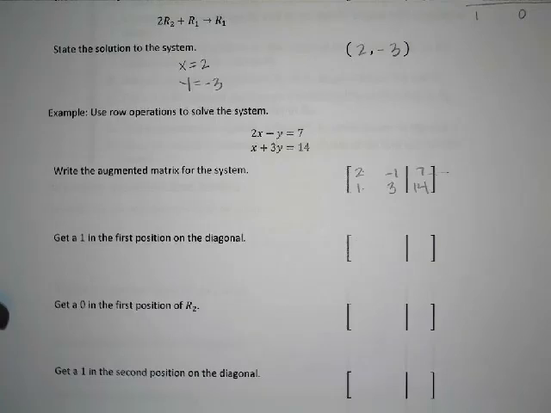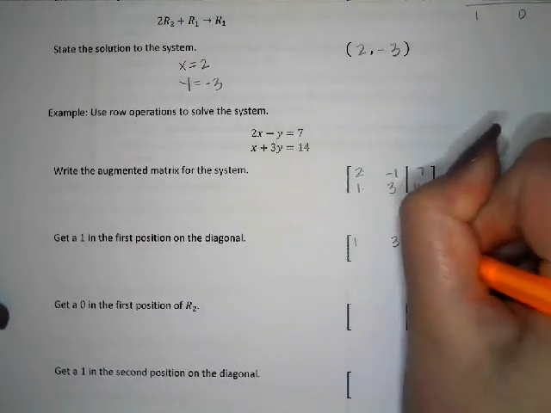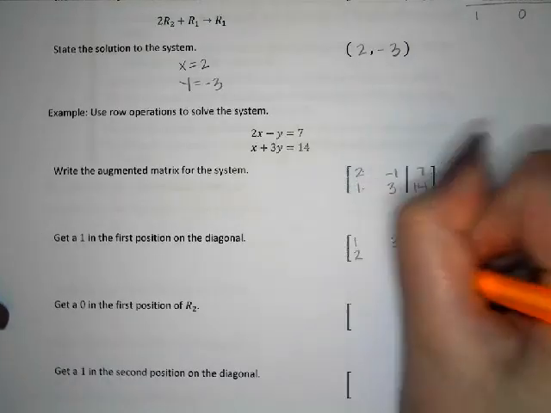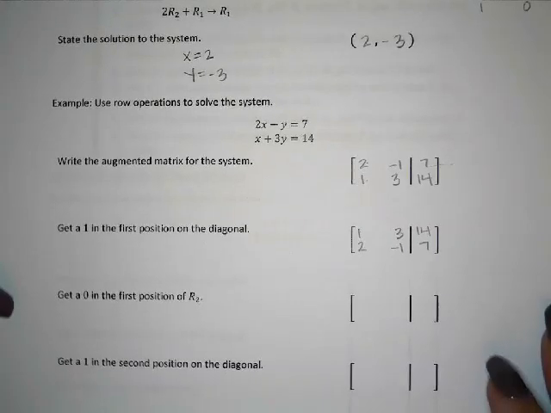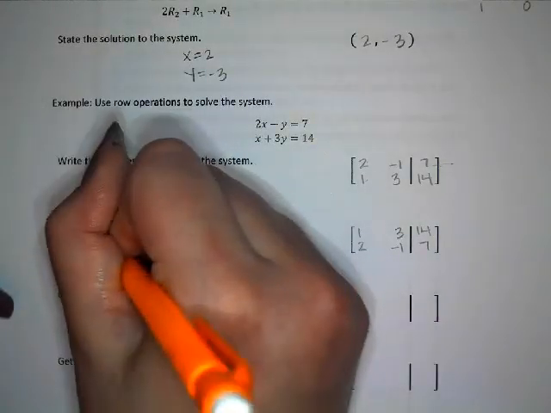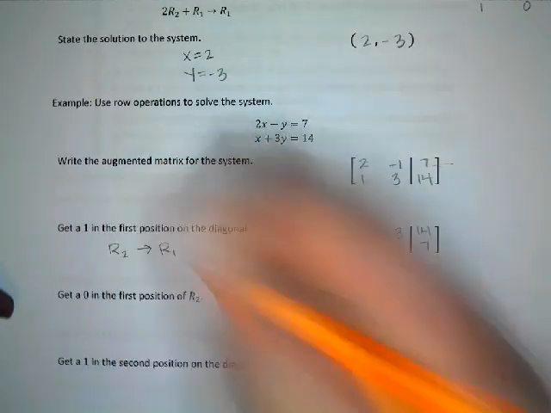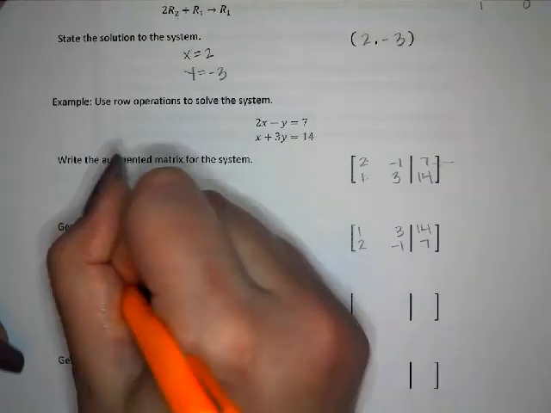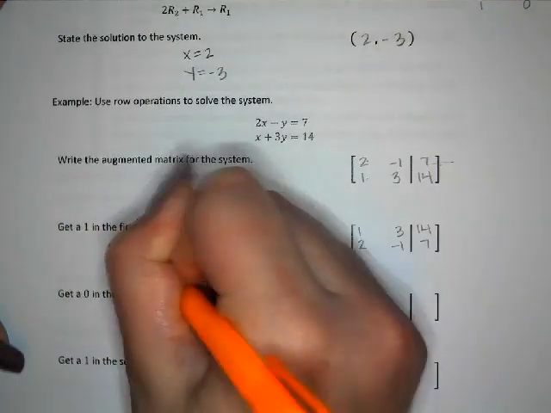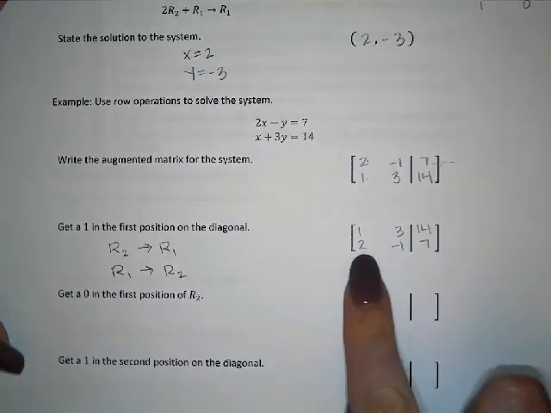So I'm going to write 1, 3, 14, 2, -1, 7. And if I write the instructions, that little notation that shows what I did, I'm going to say that row 2 became row 1, and row 1 became row 2. Okay? All right, my next goal is to get a 0 right here where there's a 2.